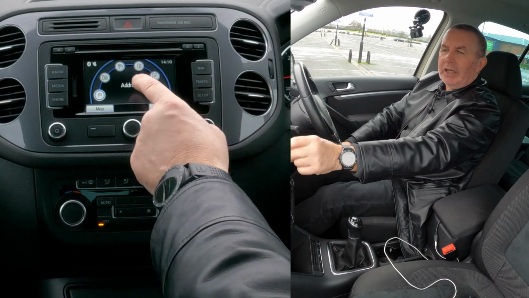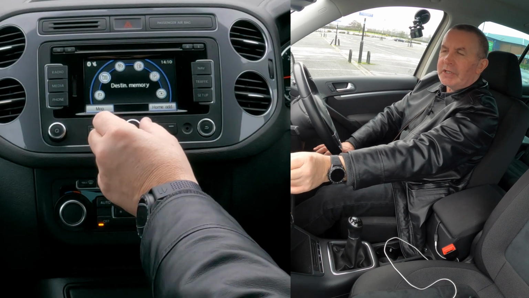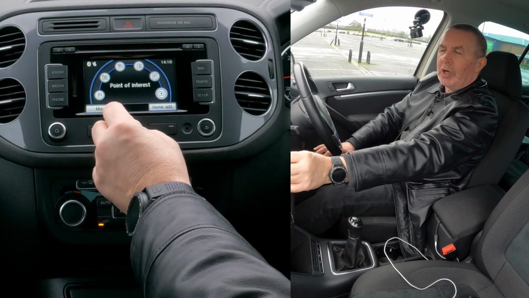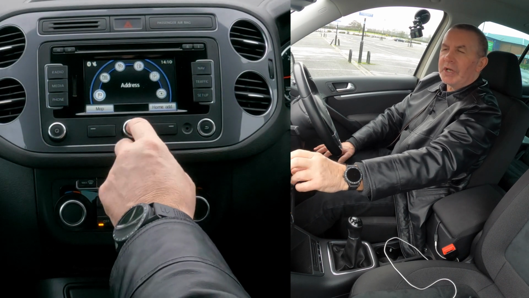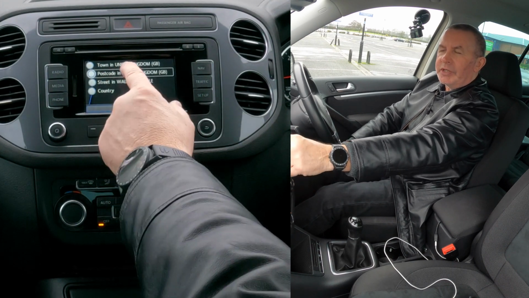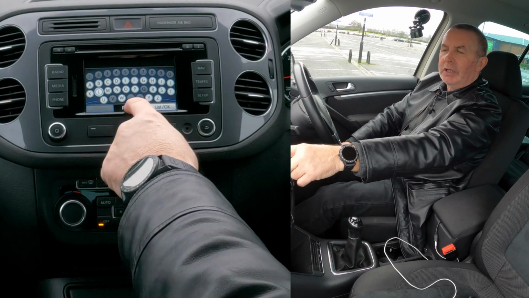If we click again, you've then got this other menu. Got address, destinations in memory, last destinations, petrol stations, car parks, and points of interest. So we want address, select address, click on it. Postcode in United Kingdom, towns United Kingdom. So postcode in United Kingdom, click on that, and that's it.